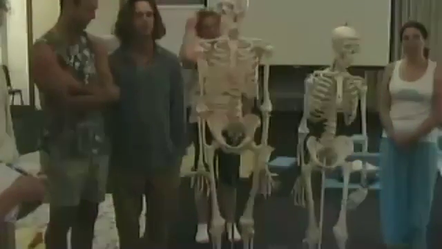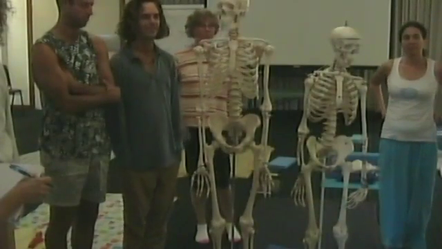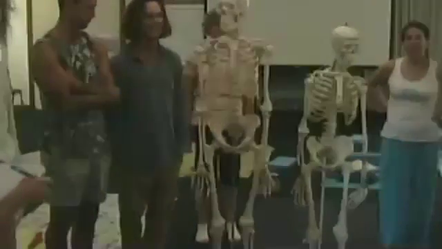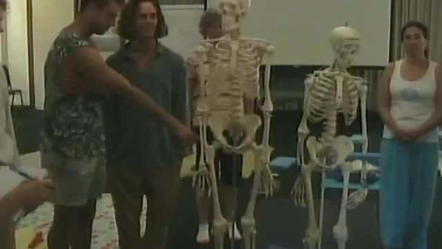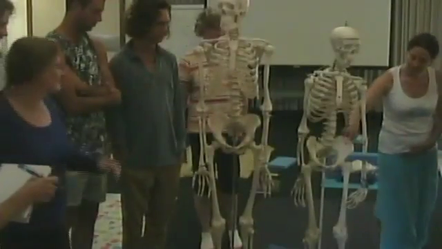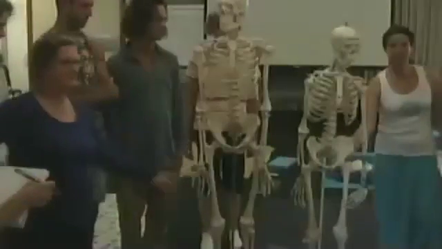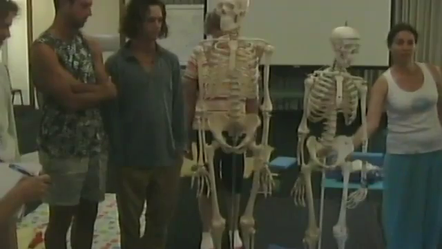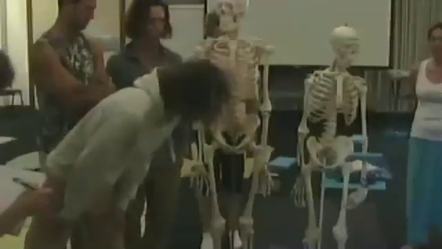So the ilium is one. Sacrum is part of, so now I'm doing the teacher thing, sacrum is part of the pelvis. I'm asking about a hip bone. So ilia, pubis, yeah, hip bone, yep. And ischium, yep. So basically you've got 2 hip bones on either side.